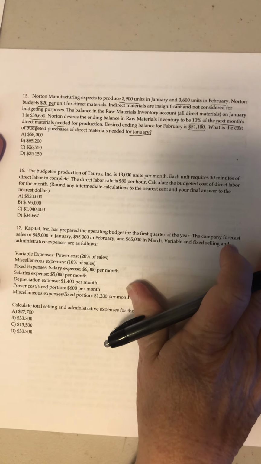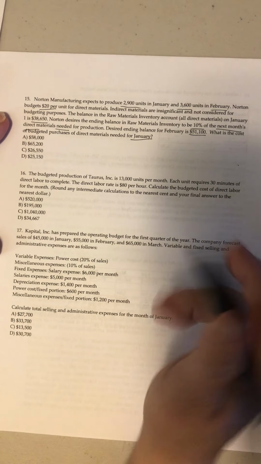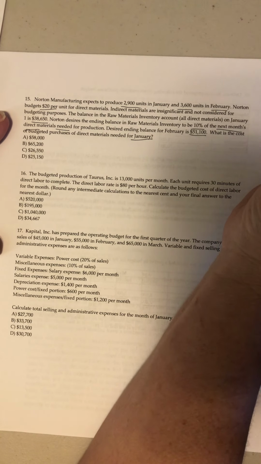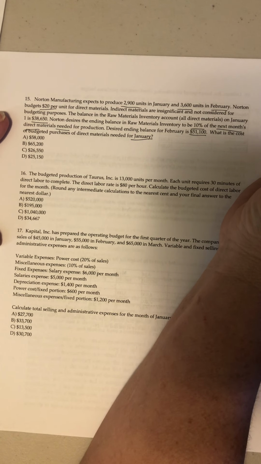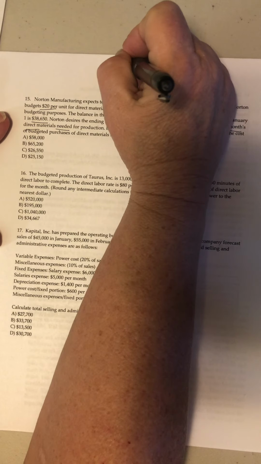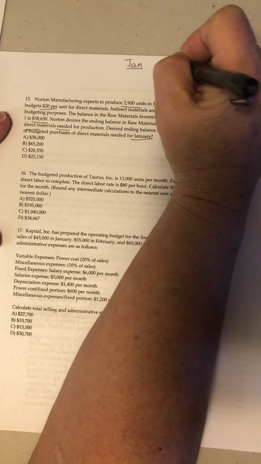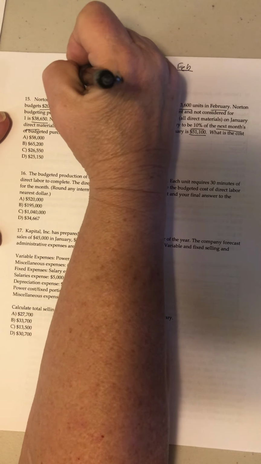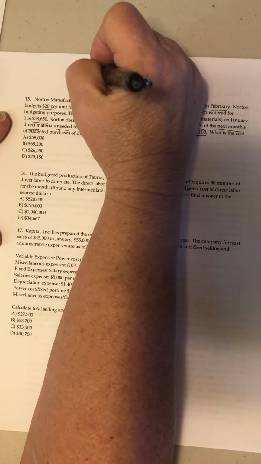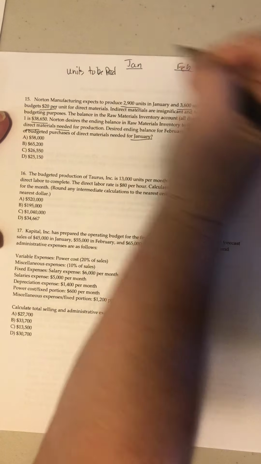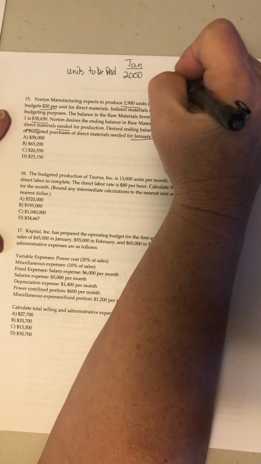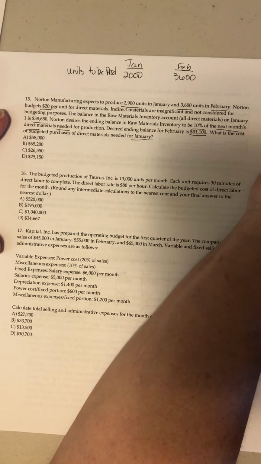Okay, so this one's a little bit longer. And I'm actually probably going to start up here and then it's going to flow down because I'm not going to have enough room. All right, so we start off. Let's do January. We have to do January and February. You start off with units to be produced. So 2,900 units in January and 3,600 units in February.